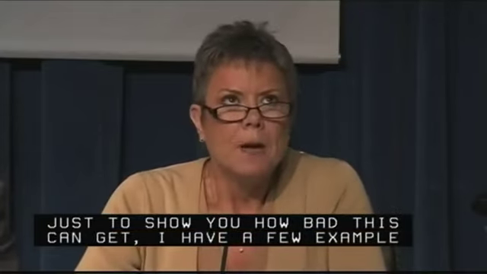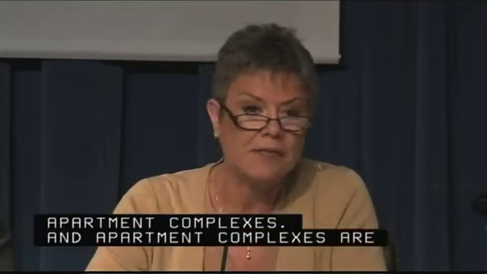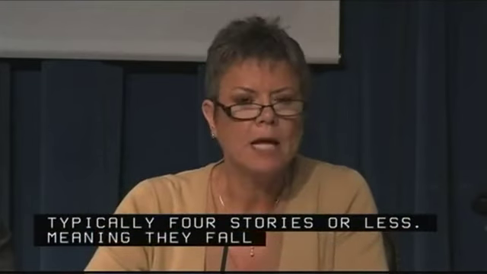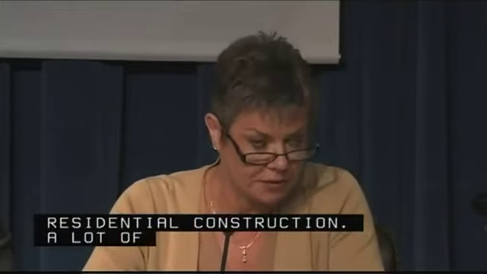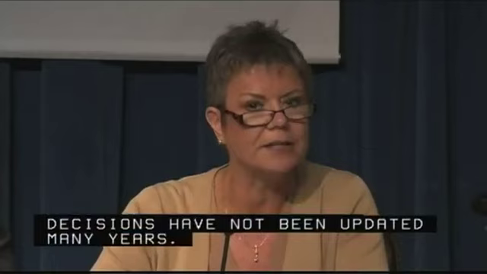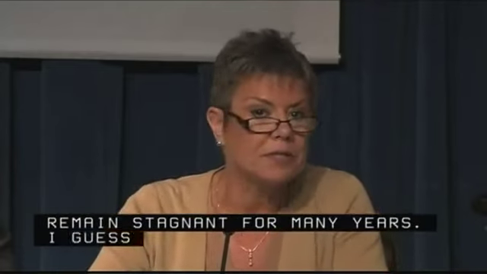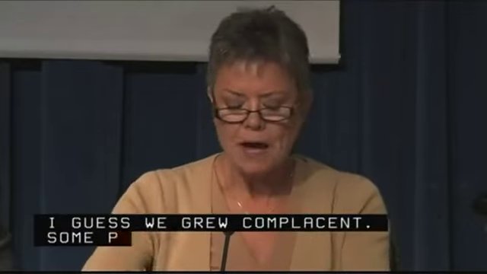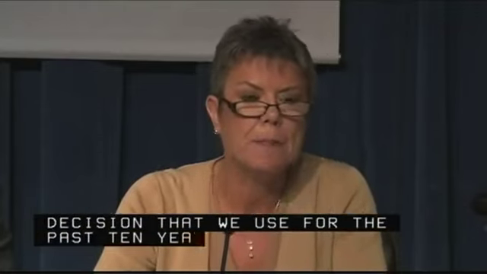Let's see. Many HUD programs generate apartment complexes, and apartment complexes are typically 4 stories or less, meaning that they fall under residential construction. A lot of residential wage decisions have not been updated for many, many years. They're being updated now, but they remained stagnant for many years. I guess we grew complacent. Some of our program participants might have also. So we weren't really careful about making sure we checked for updates. We just used the same wage decision that we'd used for the past 10 years because it hadn't changed.